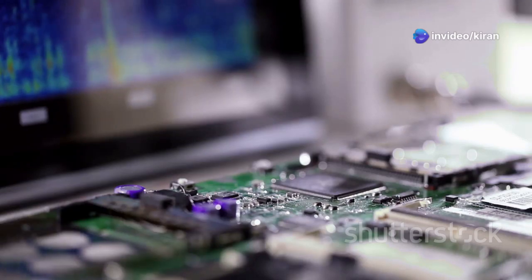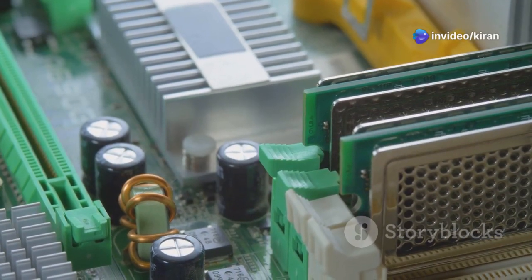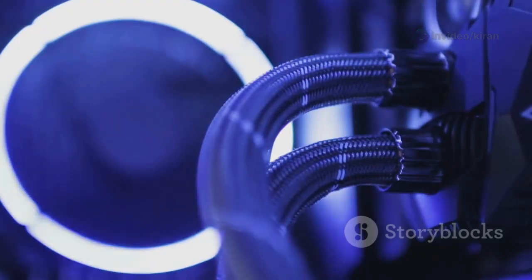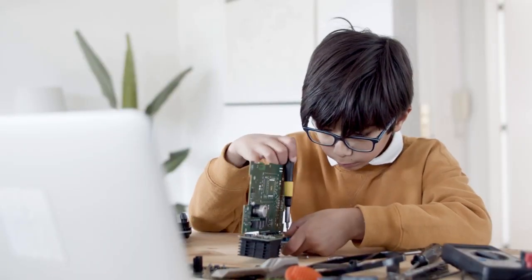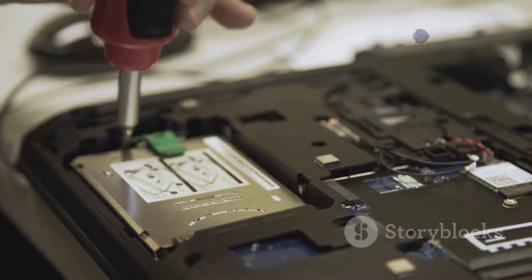Inside, you'll find a motherboard. This is like the city's foundation, connecting all the other parts. You'll see colorful wires and shiny metal pieces. Don't worry, it's not as complicated as it looks. We'll break it down step by step.